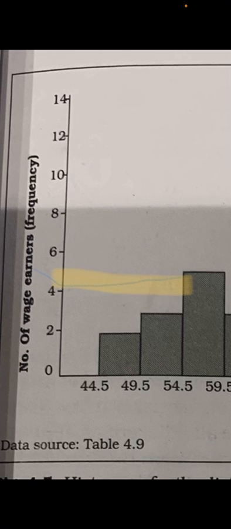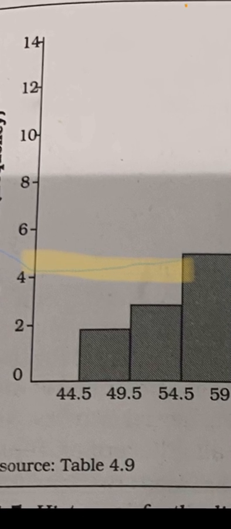Okay, and frequency is 2. So for 44.5 to 49.5, when you draw it, on the x-axis and the y-axis, the frequency is 2, so you have to reach till there. Next is 44.5 to 54.5, where the frequency is 3. So 2 plus 1 is 3, correct? So you have to do it till 3.